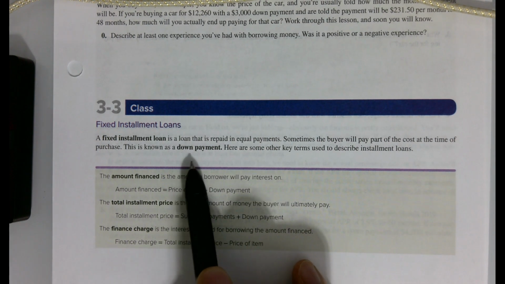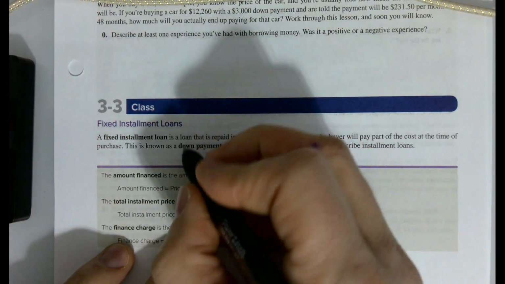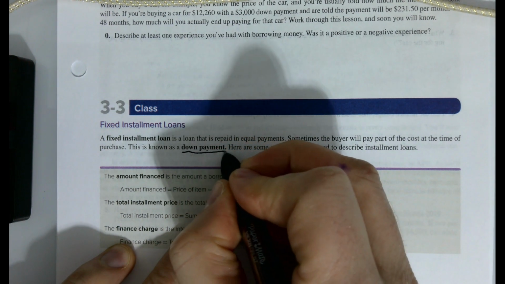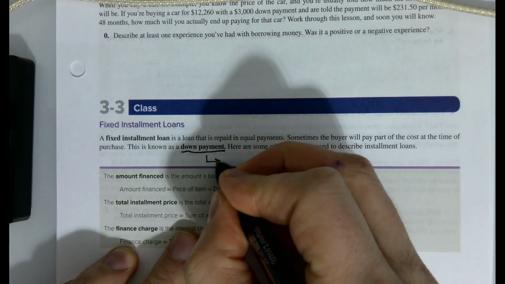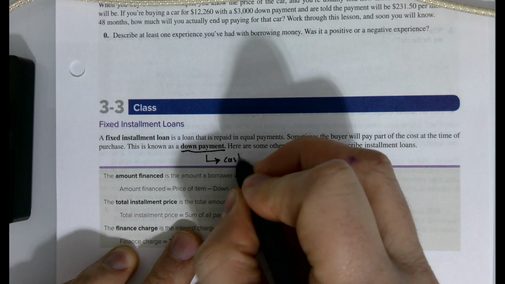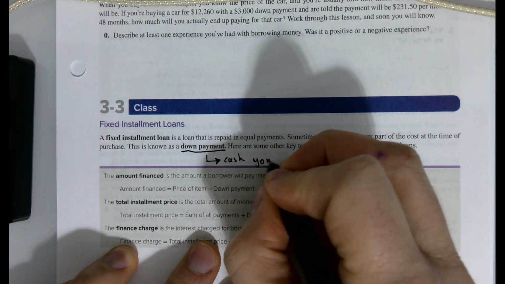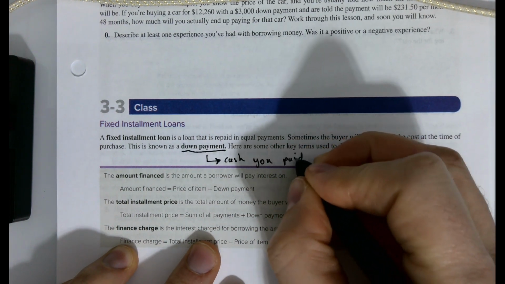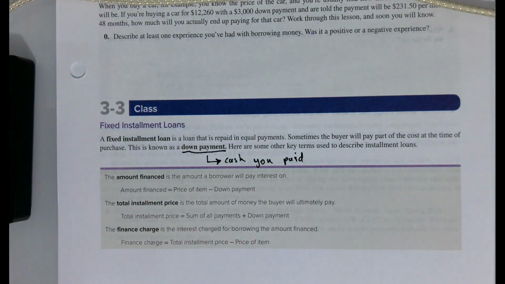We typically start with a down payment. It always surprises me how many students get this confused. This is cash that's left your bank account, cash you paid. It decreases the amount of money that you borrow.